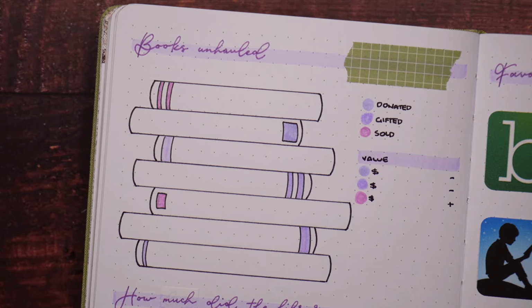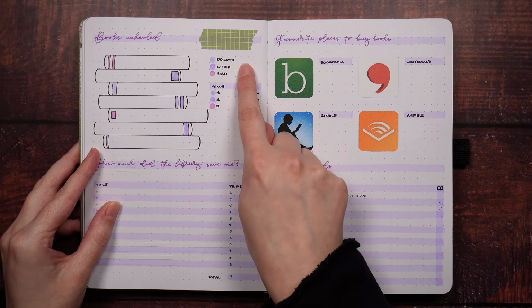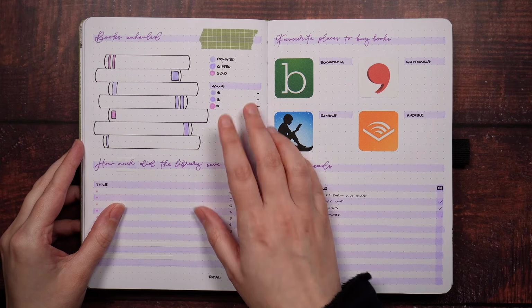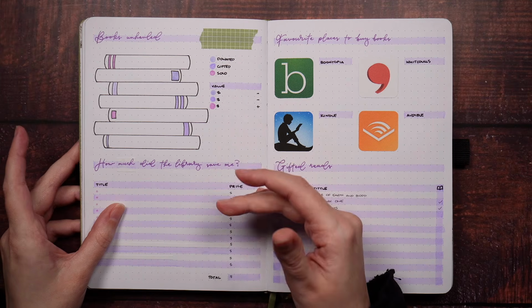You could write out the titles for each of the different books, use a color code to indicate how you got rid of that book, and then if you wanted to keep track of it, you could also keep a running total of how much you've added back into your book fund.